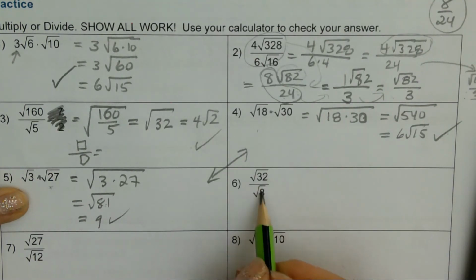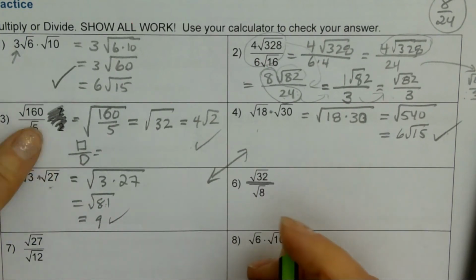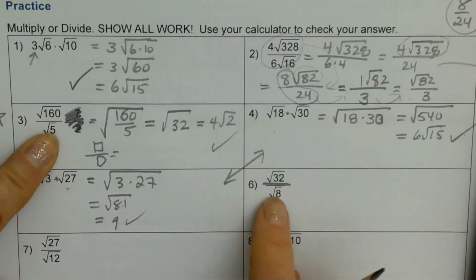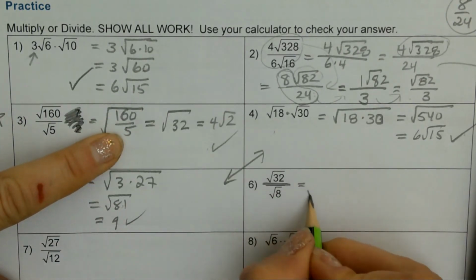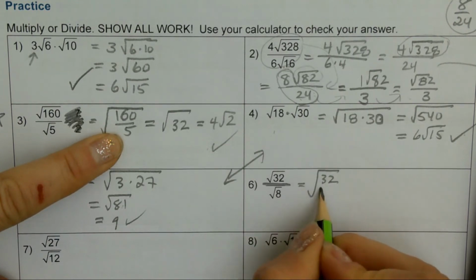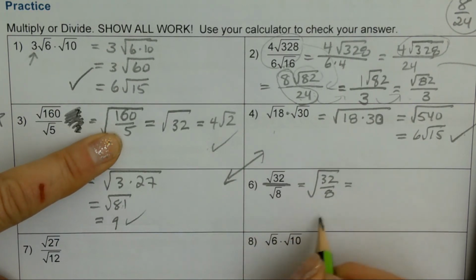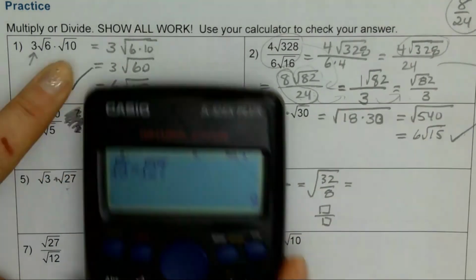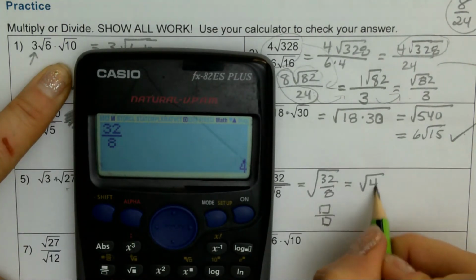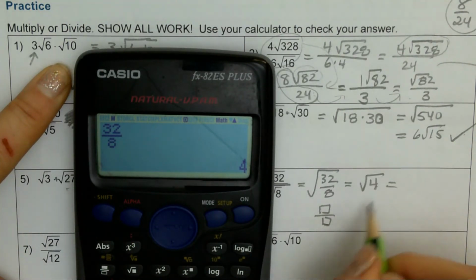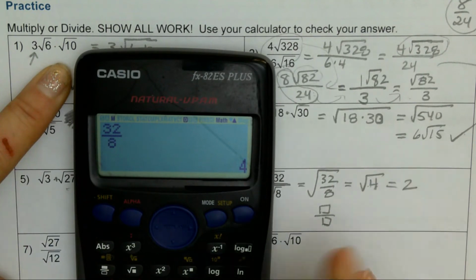We have separate radicals with divide between them. This and this question are the same. So we can put it all underneath one big radical sign. So let's do that. 32 over 8. And let's use our fraction button. 32 over 8. Can we make it more simple? Yeah. And we know 2 times 2 is 4, so the square root of 4 is 2.